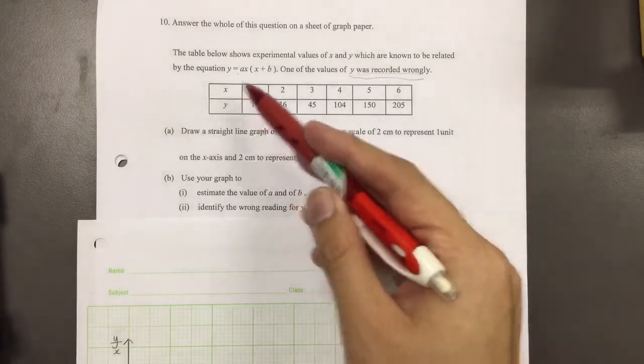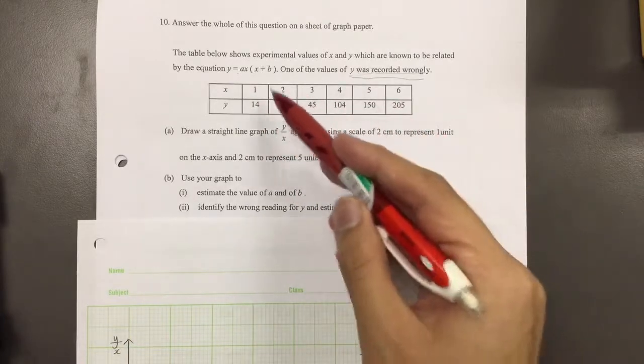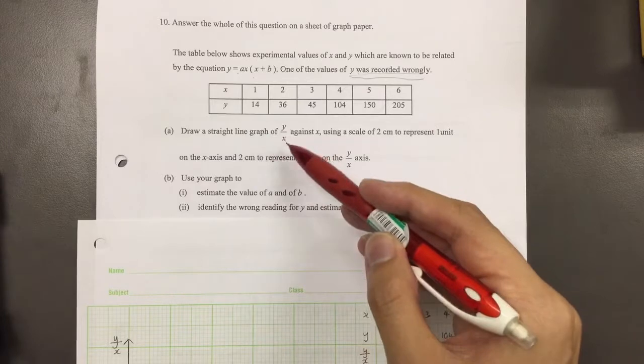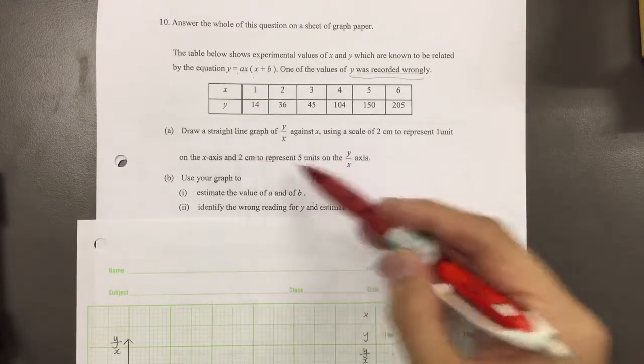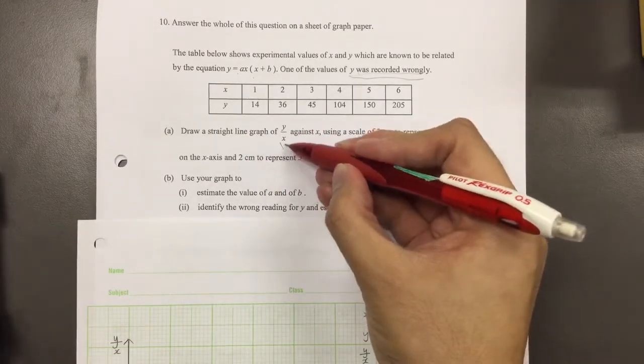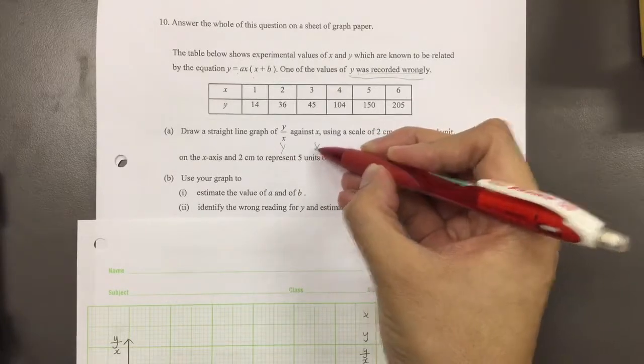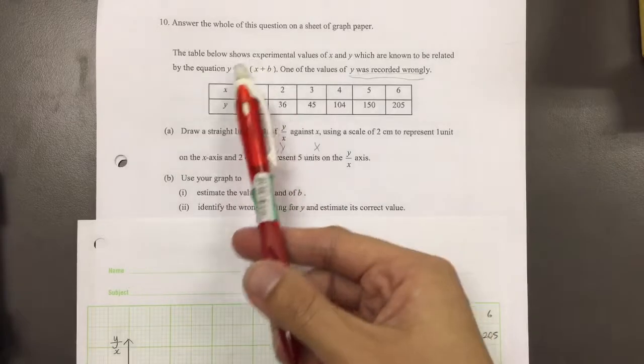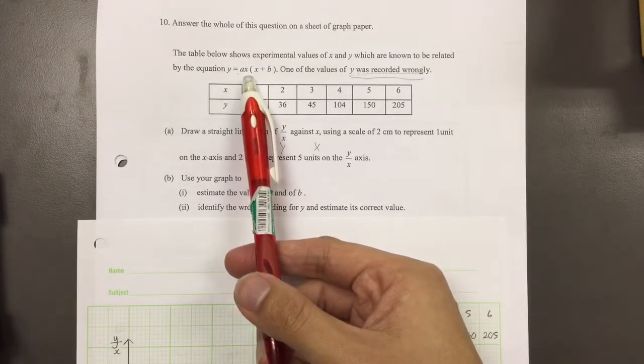But first of all, given the experimental values and the nonlinear equation, we see that they want us to draw a straight line graph of y over x against x. So this is very important, this is your clue. This is your vertical axis of y over x, and this will be your horizontal axis of x. So let's deal with the nonlinear equation here first.